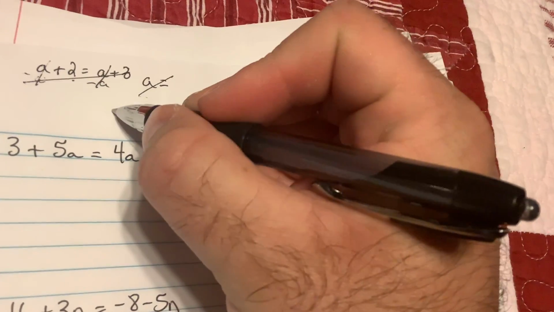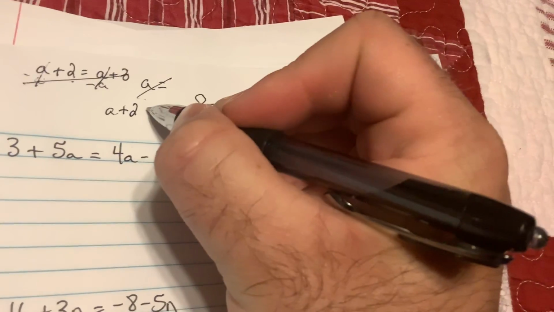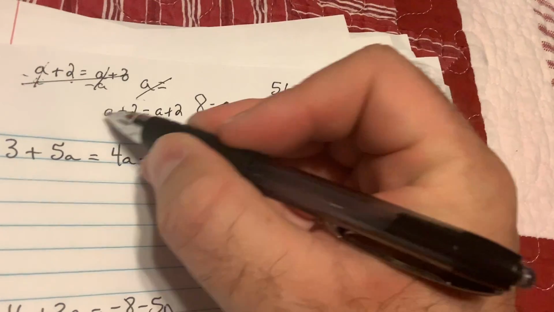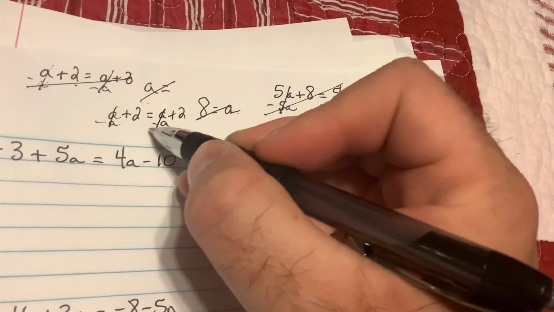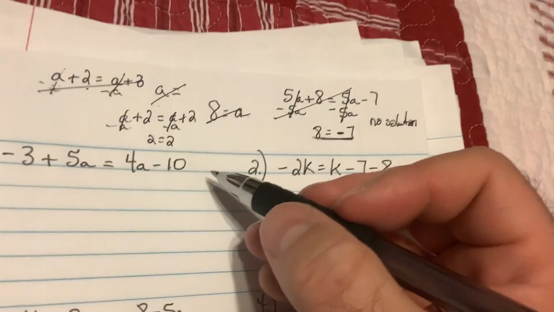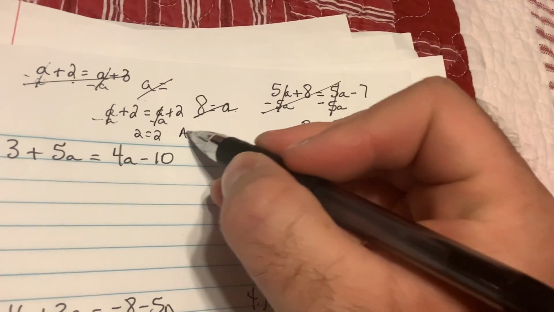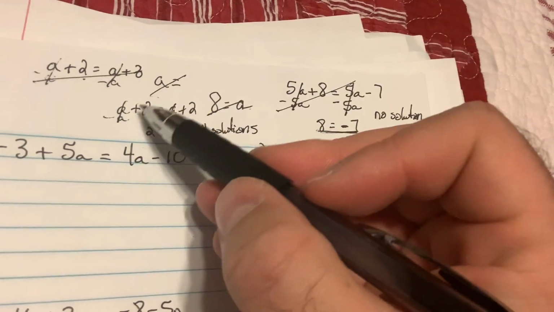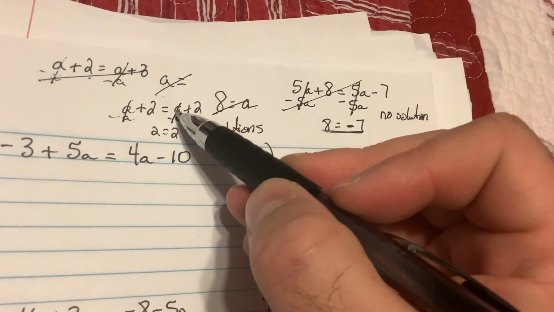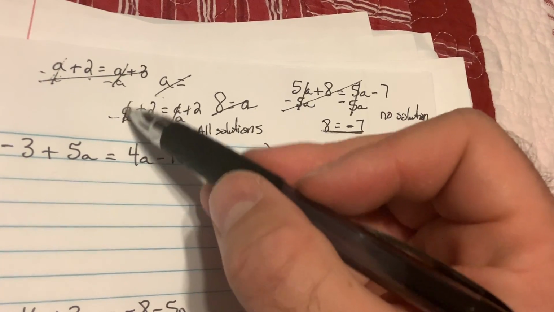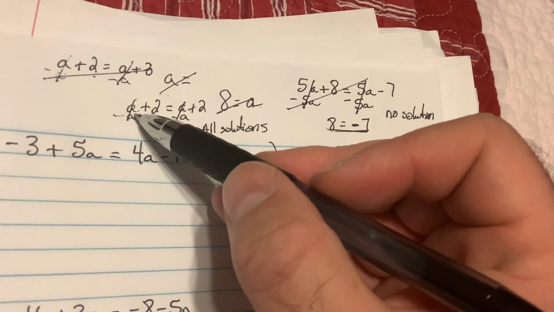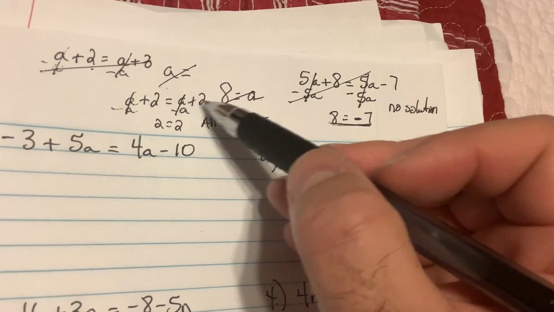Let's change this a little bit. A plus 2 equals A plus 2, and you move it, and they disappear, and you end up with a true statement. Well, then that means all solutions. What that's saying is if I plug in a 4 here, it's always going to come out the same. 4 plus 2 is going to equal 4 plus 2.